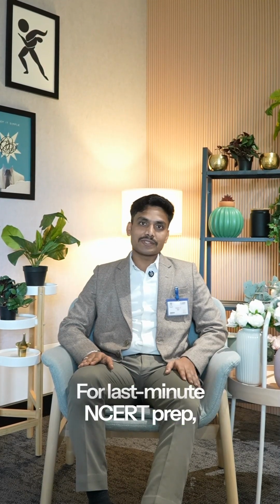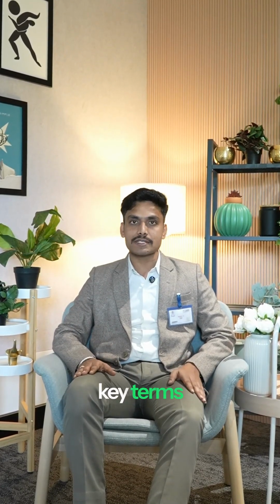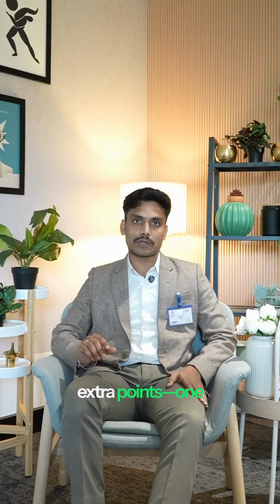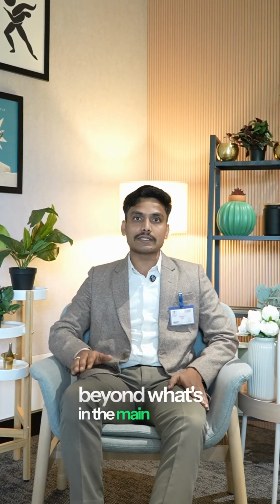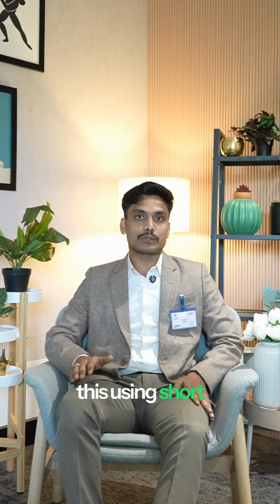For the last minute preparation of the NCERT, you can go with the reverse sweep technique. You should read the summary and exercise first, which include some key terminologies and some extra points, one or 2 points more than what is given in the main body of the chapter. And also line by line coverage is important, and you can do it with short notes.